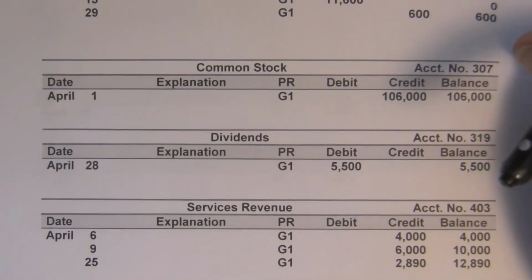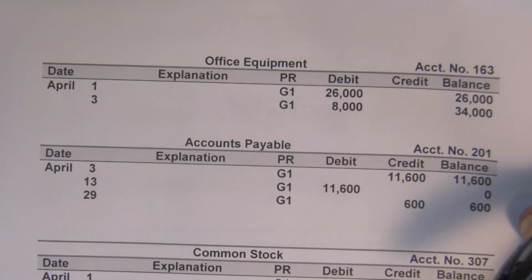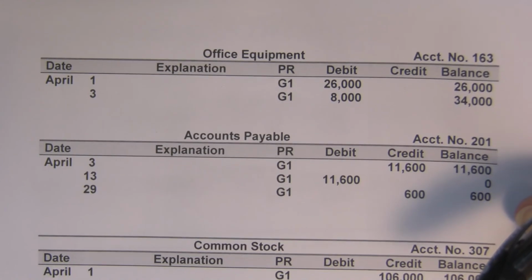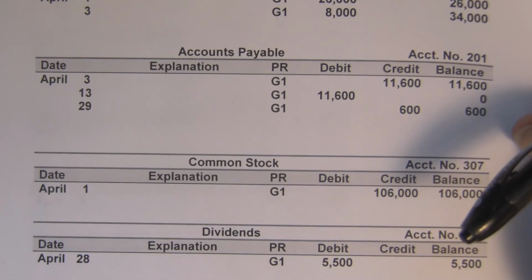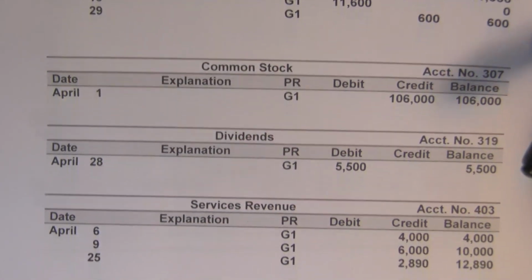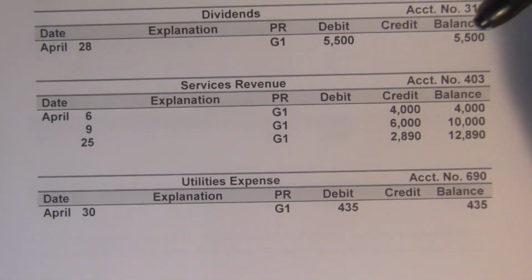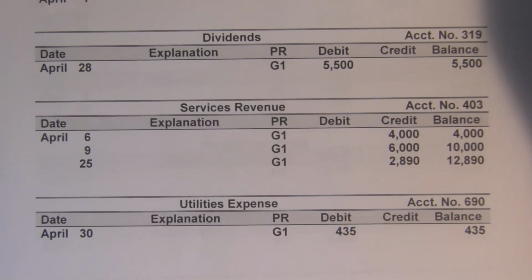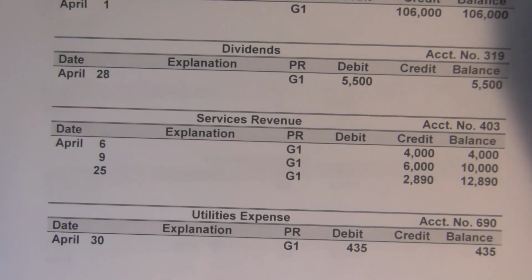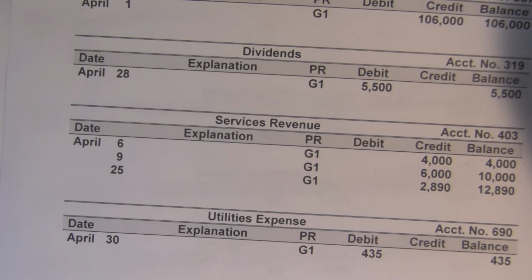Office equipment, oops, sorry, at the top here, office equipment, accounts payable, common stock, dividends, service revenue, utility expense. I'll have all my accounts listed in the ledger.